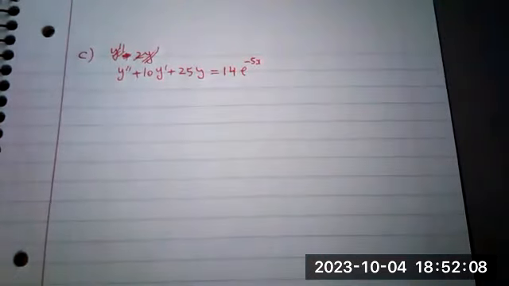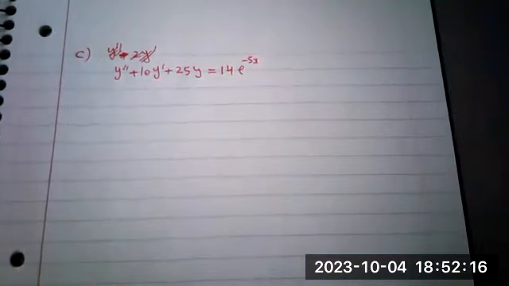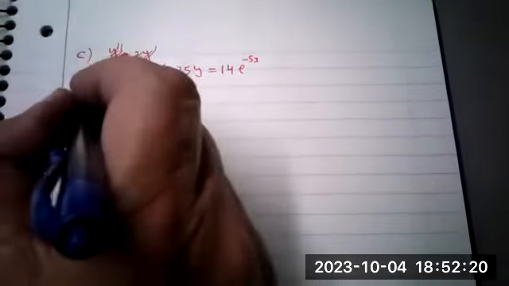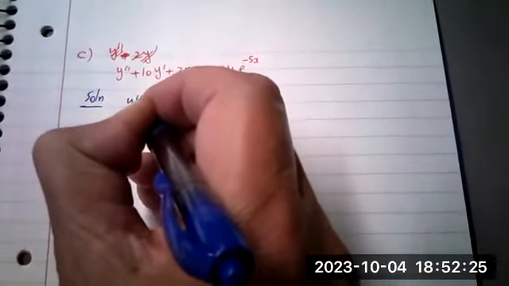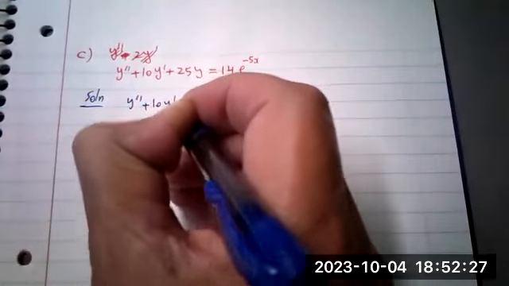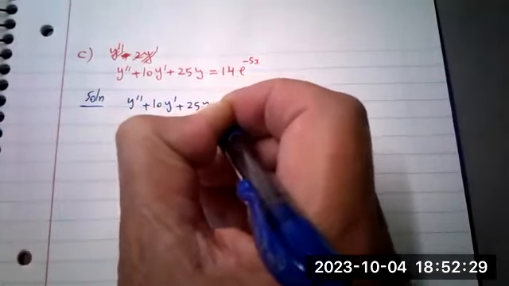Let's see what is special about this one. The coefficients are 10y prime and 25y. So make it into a homogeneous equation: y double prime plus 10y prime plus 25y equal to 0.